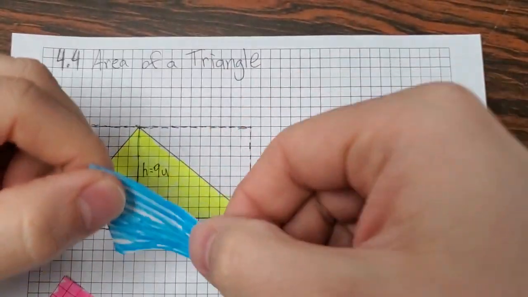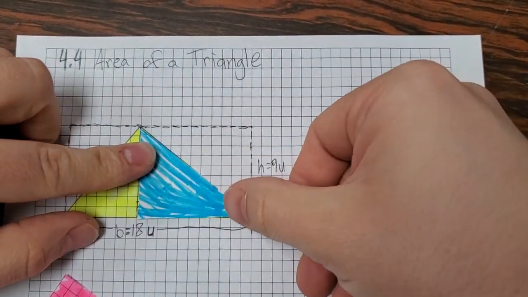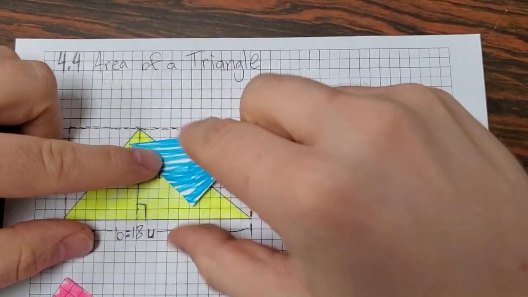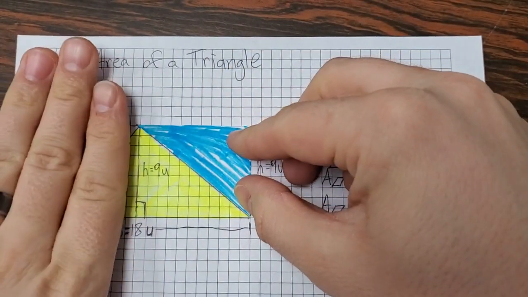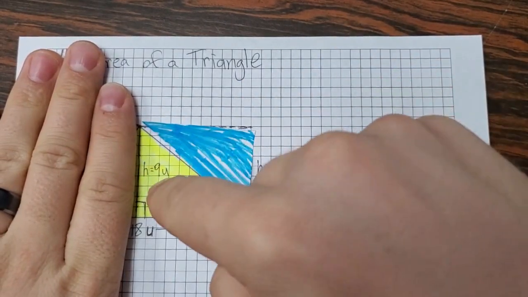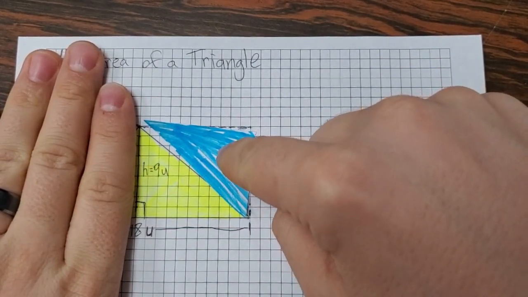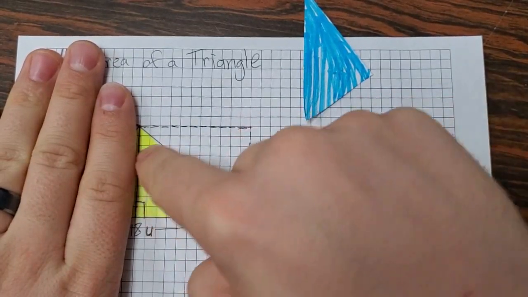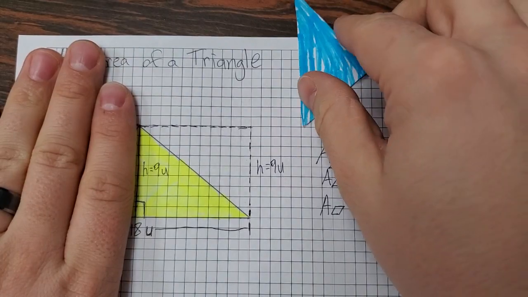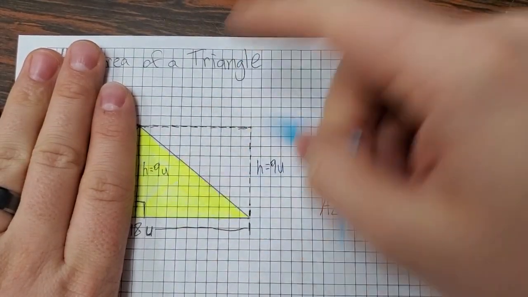Now let's just remember this. This triangle right here is the same size as this triangle right here. So if we ignore this left part and we just look at this right part, this side is the same as this side. So this area here, how much of it is this triangle? It would be half of it. This would be half, and this would be half.